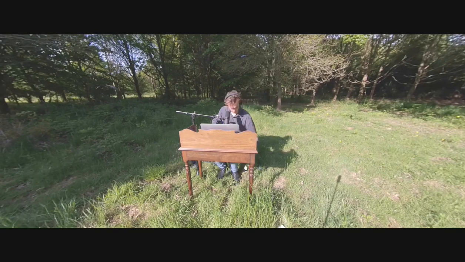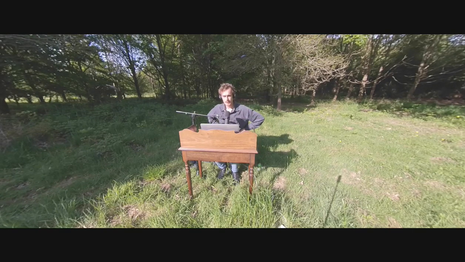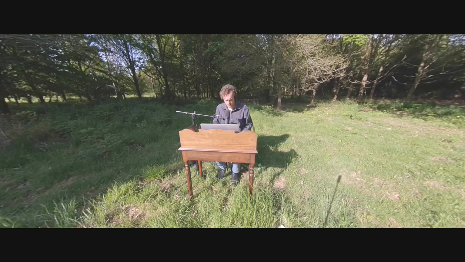Oh shit, I've spilt my beer. I have moved my desk over from where I was this morning in the darkness of the forest to a bright and sunny clearing. I'm surrounded by butterflies, and regular flies for that matter.